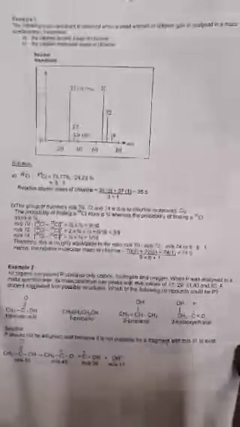Okay, so this is how it works. Now we're going to discuss an example. This example uses chlorine 35 and chlorine 37, our chlorine gas.